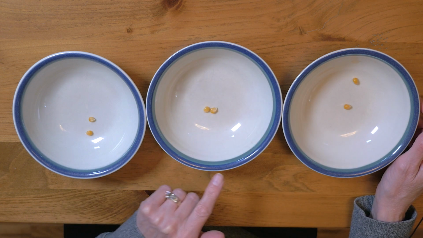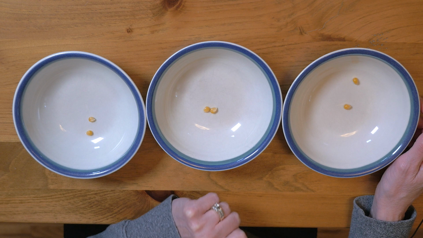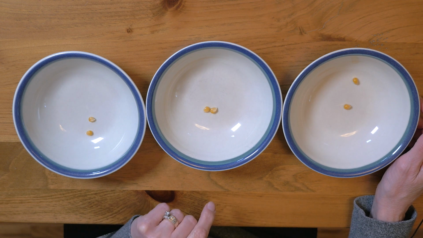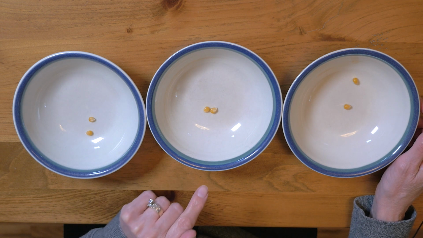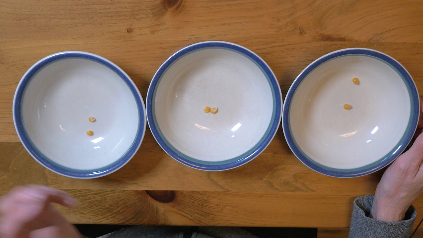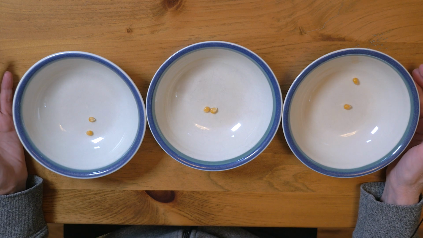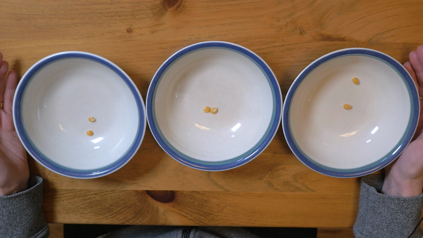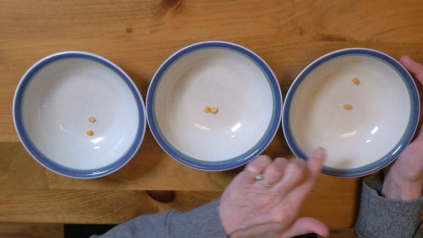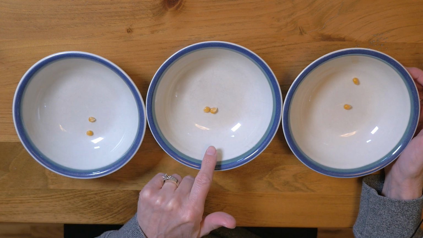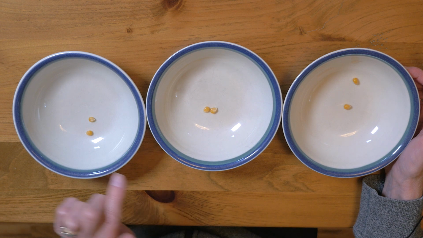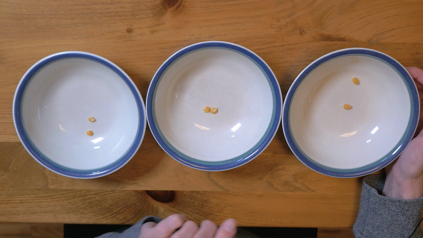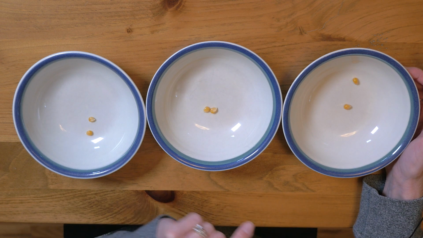So I have 3 groups of 2. 3 times 2. 3 groups of 2. And so to figure out what my answer would be, I add up all those popcorn kernels. 2, 4, 6. So 3 groups of 2 makes 6.